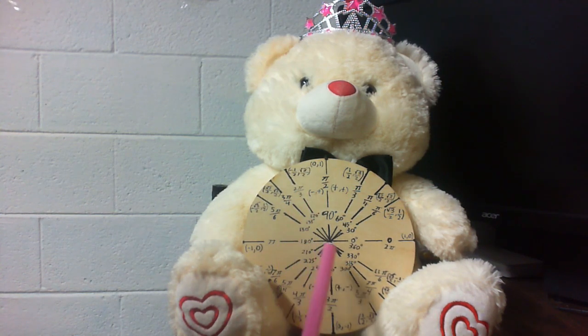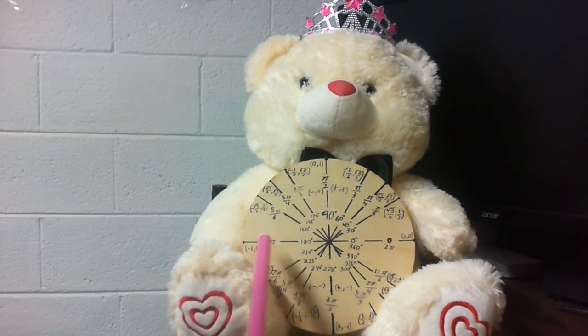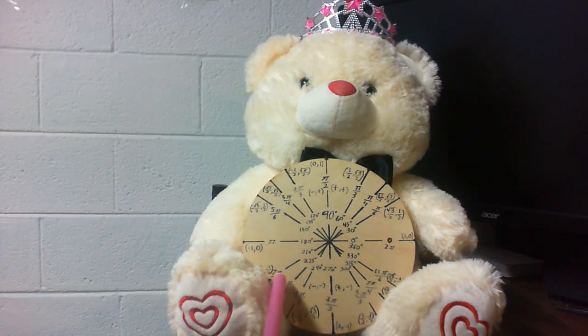And then in the third quadrant, the numerator is 1 more than its denominator times pi. So over here, the denominator is 6, so it's 1 more than that, 7 times pi.